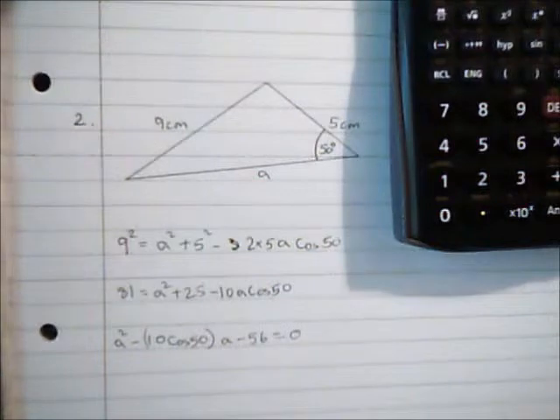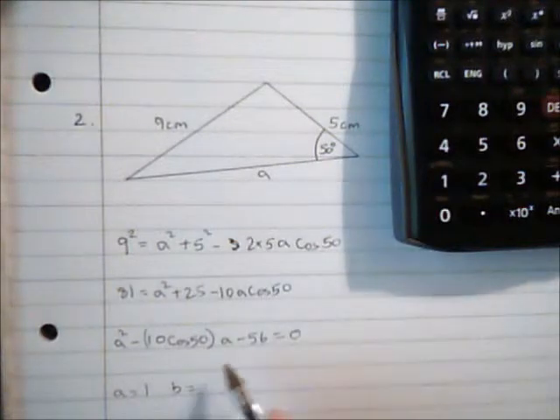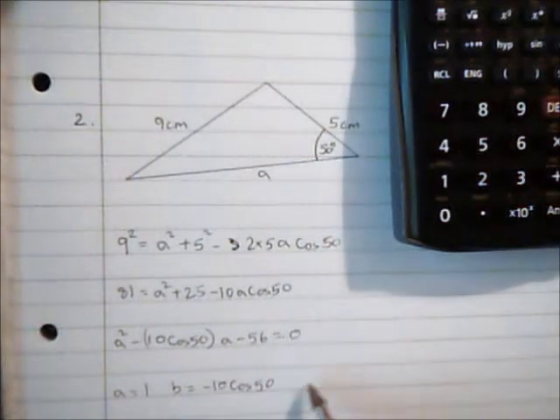So treating this as a quadratic, I'm going to say that the value of a, so the coefficient of a squared, is 1, b is then the coefficient of, in this case a, so that is negative 10 cosine 50, and then the value of c is the numerical term on the end, so that's negative 56.